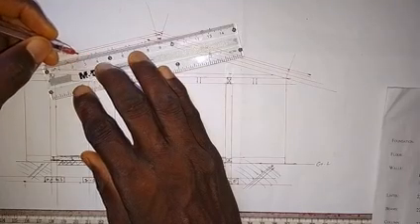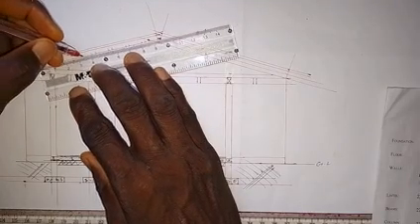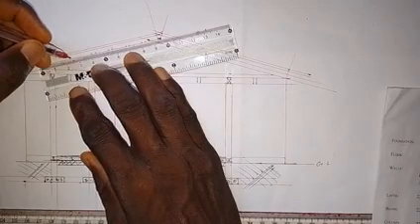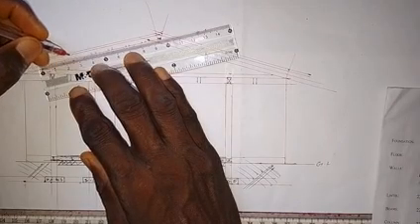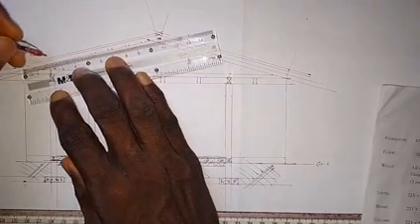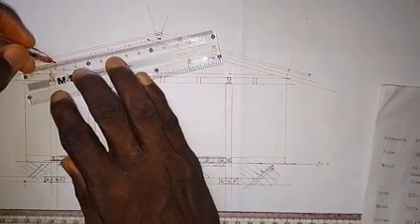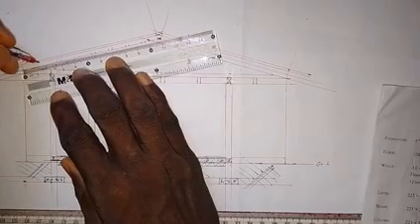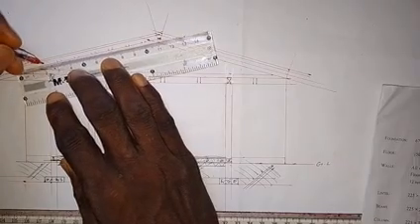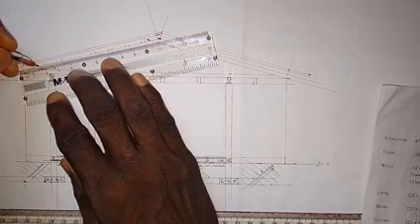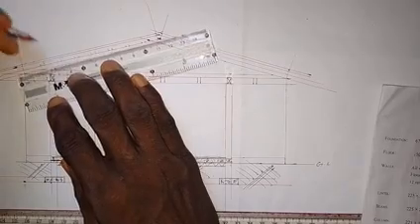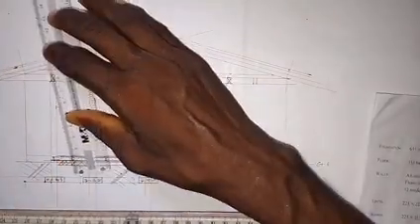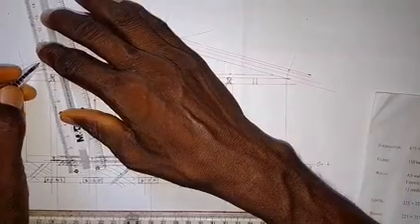So take another 10 from here, then 3 millimeters. So I will take another 10, then 3 millimeters. So I take another 10 from here, and I'll take 3 millimeters. So I will just chop it here like this. Then we make this a thick line.